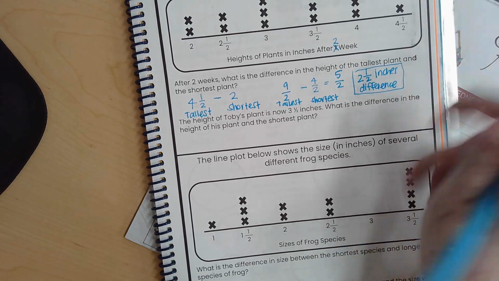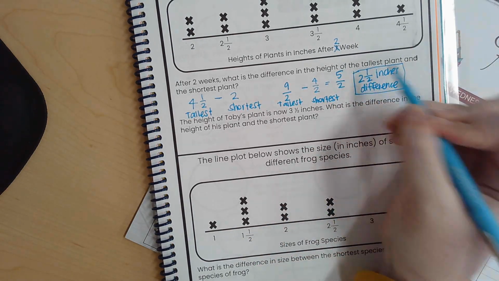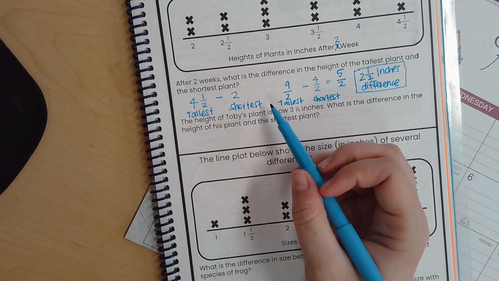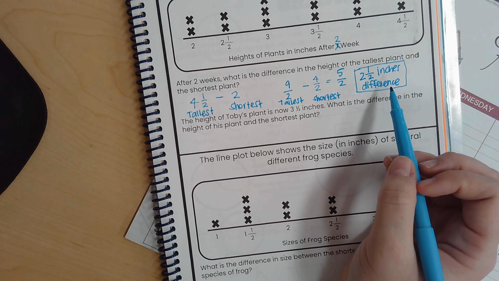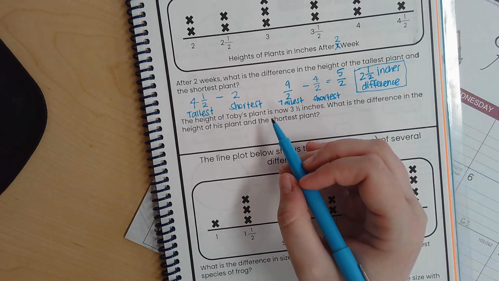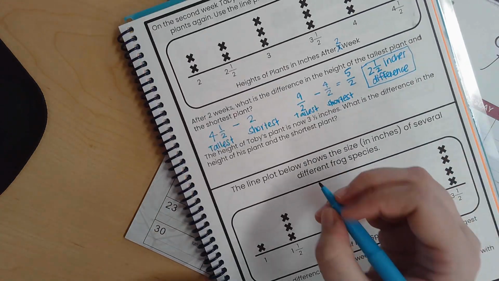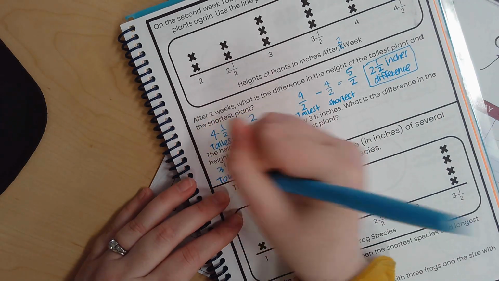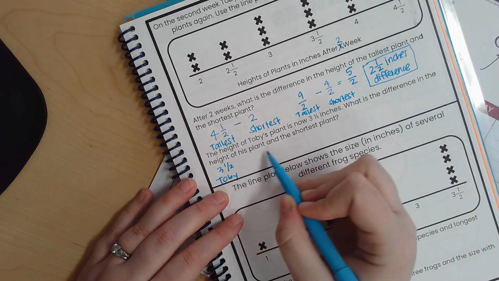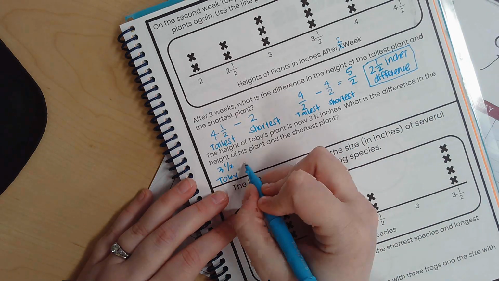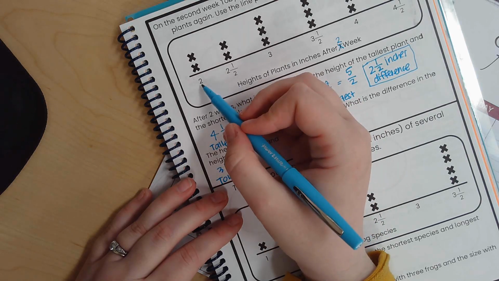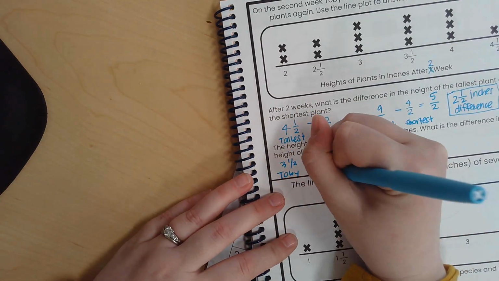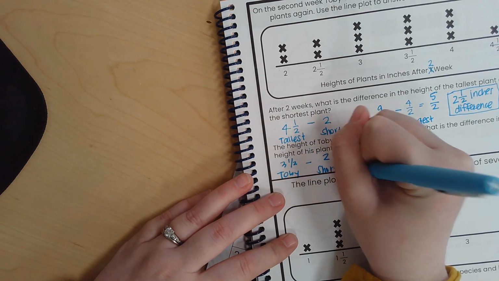So again, I like to put boxes around my answers to keep me organized, and then also at the end, I like to go and reread my problem to make sure that I did everything that I needed to do, okay? All right, the height of Toby's plant is now 3.5 inches. What is the difference in the height of Toby's plant and the shortest plant? So again, difference, we're gonna subtract. The shortest plant is now 2 inches, right? So 3.5 minus 2, and I'm gonna label that one shortest, okay?